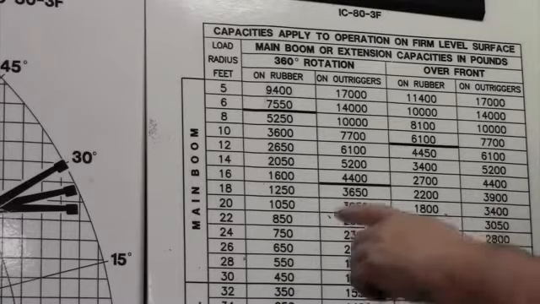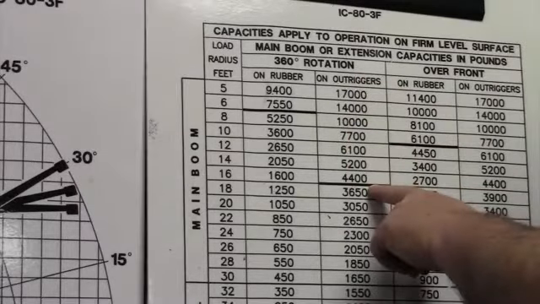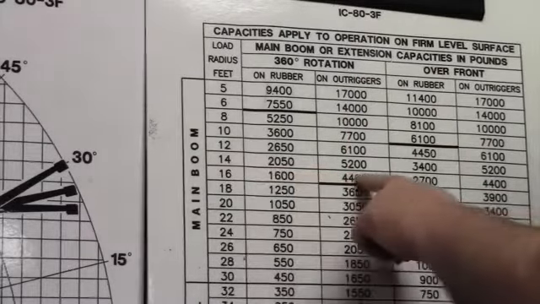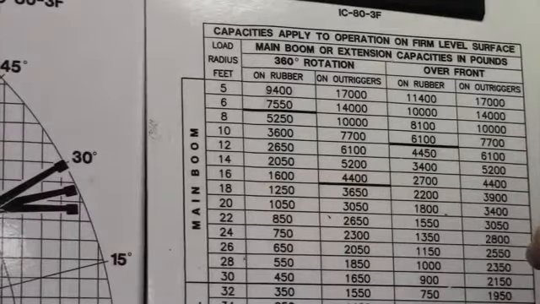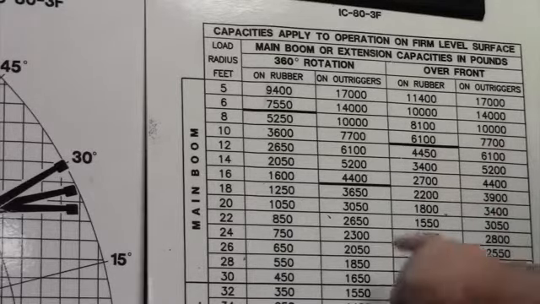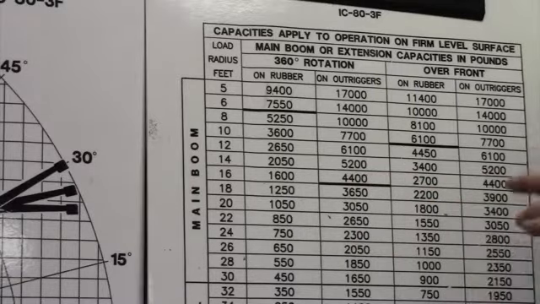For example, when you are on outriggers, if you are at a 16-foot radius, you're above the black line. That means that if you overload it, the crane is not going to tip over. The crane is going to be structurally damaged if you overload it. This represents the crane's structural capacity. When you go below the black line, that is limited by the tipping capacity.